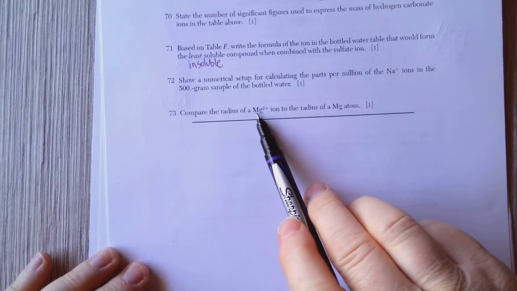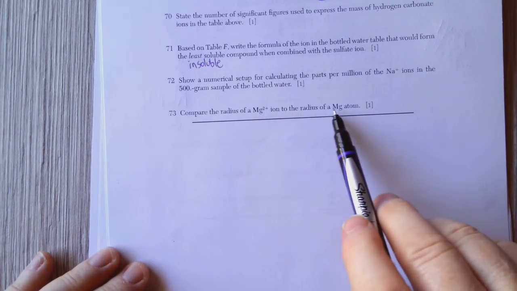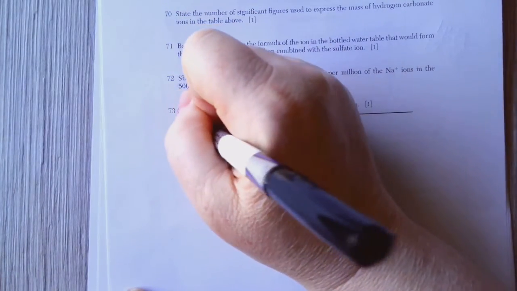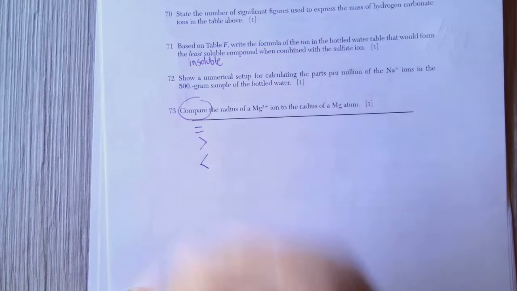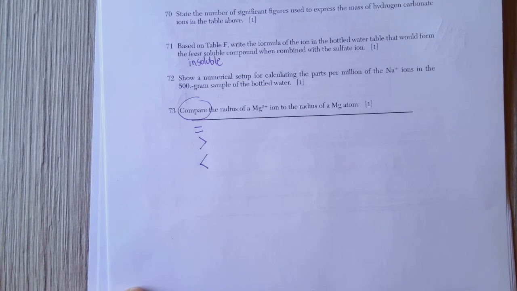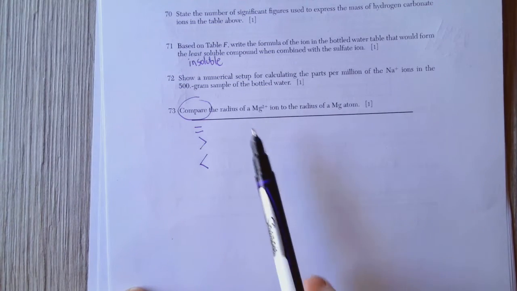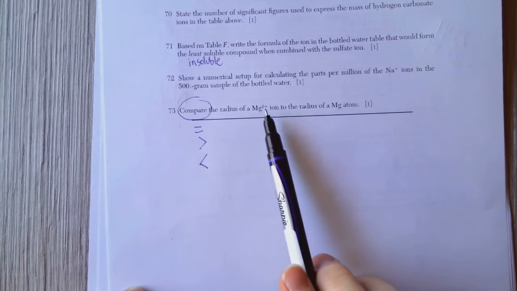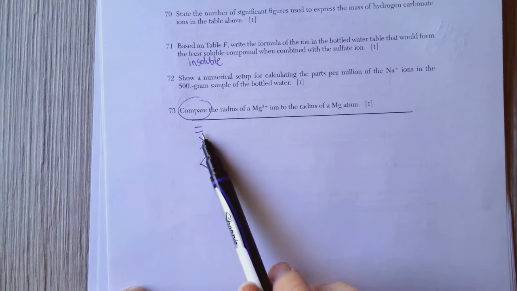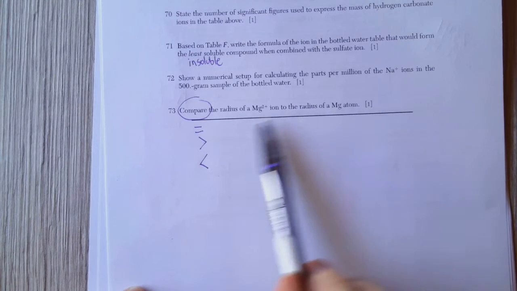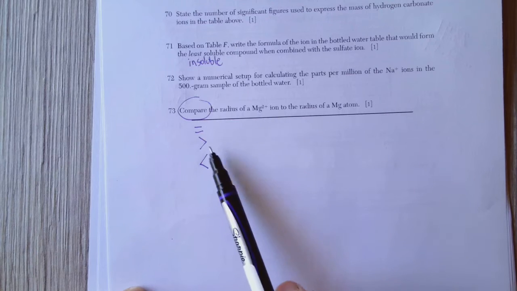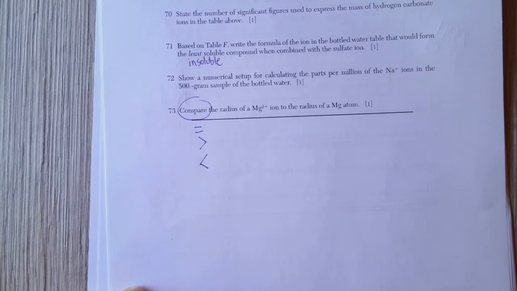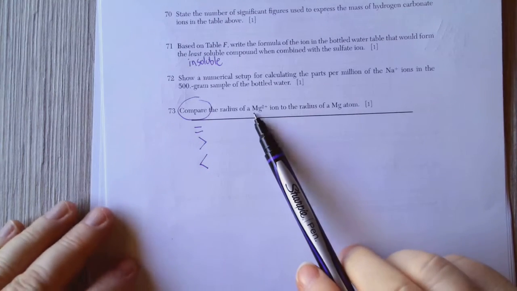Compare the radius of an Mg2+ ion to the radius of an Mg atom. Okay, so compare means they're either going to be equal, one is going to be greater, or one is going to be less. So either the Mg ion radius is equal to the radius of an Mg atom, or the Mg2+ ion has a greater radius than the Mg atom, or the Mg2+ ion has a smaller radius than the Mg atom. I just have to be real specific when I'm stating my answer, right?